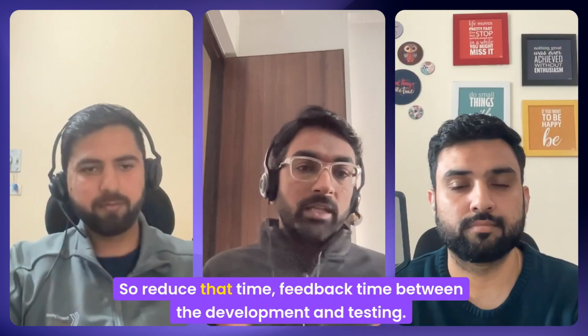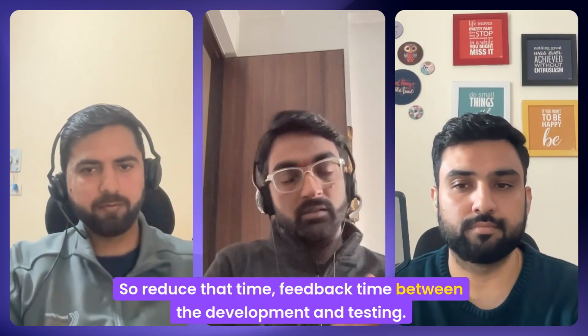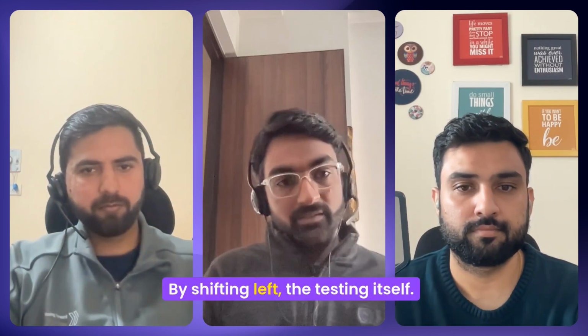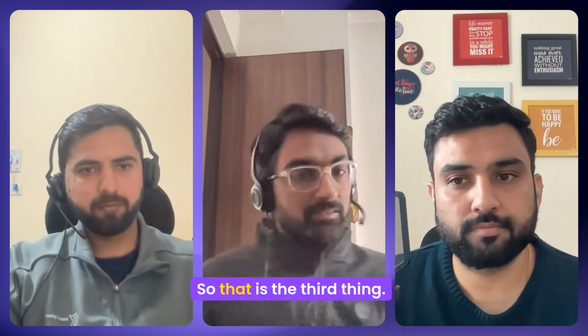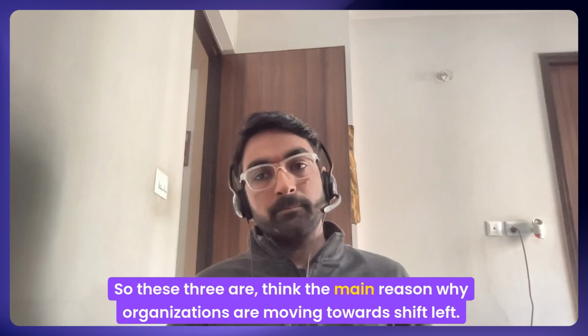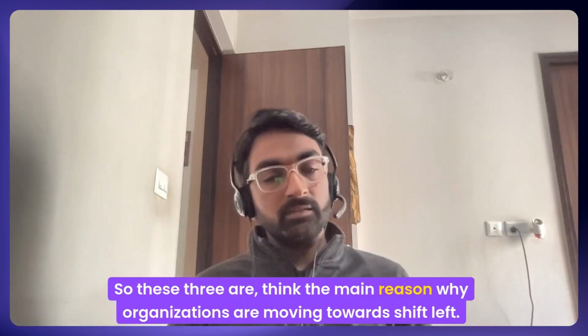So reduce that feedback time between development and testing. How can we reduce it? By shifting left the testing itself. So that is the third thing. These three are, I think, the main reasons why organizations are moving towards shift left.